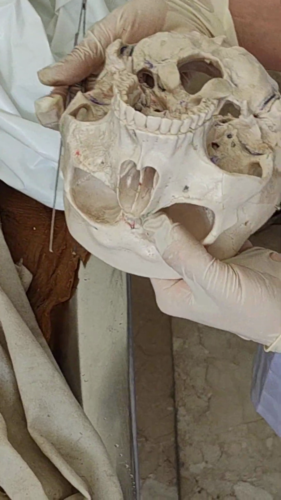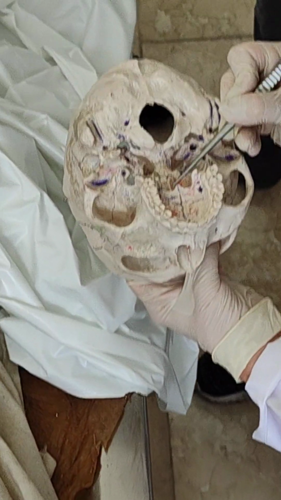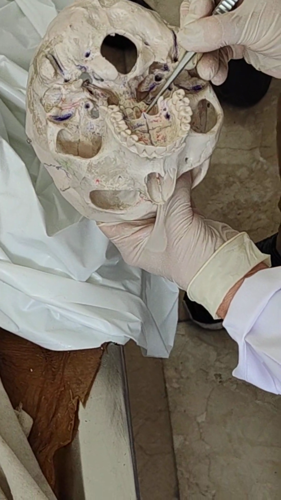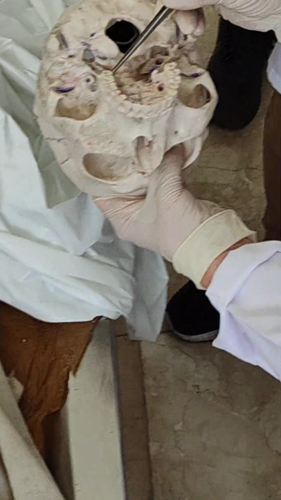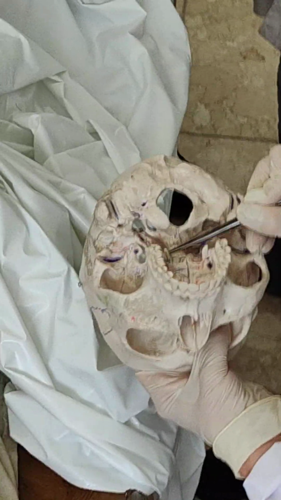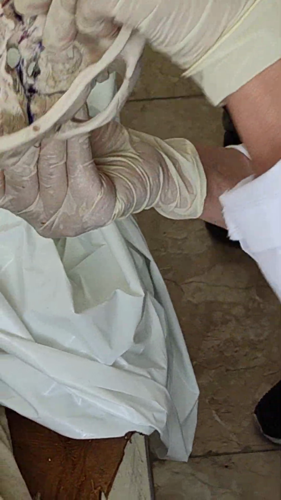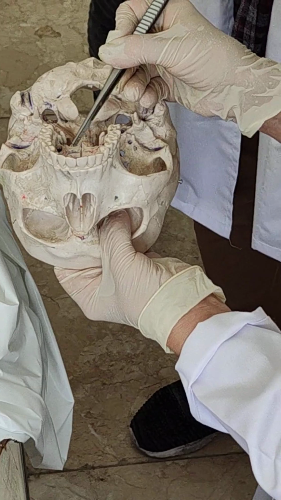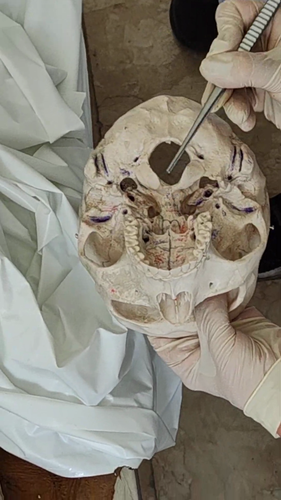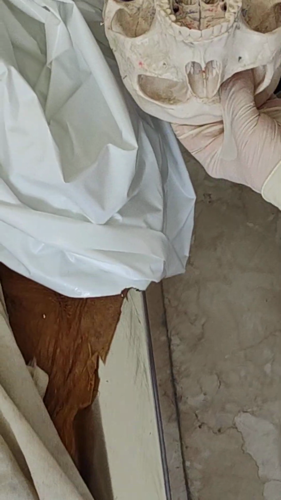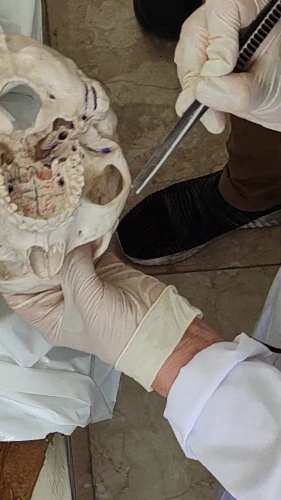If you remember, I told you that the choana connect the nasal cavity to the nasopharynx. About the choana, you should know medially is the posterior border of the vomer. Laterally is the medial plate of the pterygoid process. Inferiorly is the posterior border of the horizontal plate of the palatine, and superiorly you are going to look at the ala of the vomer and the sphenoid bone.